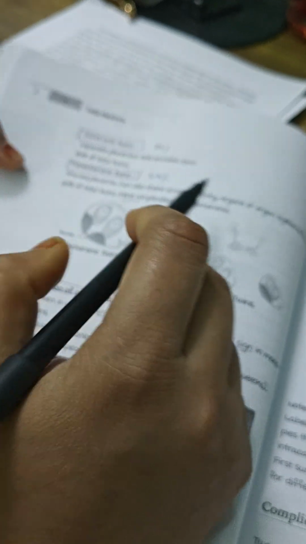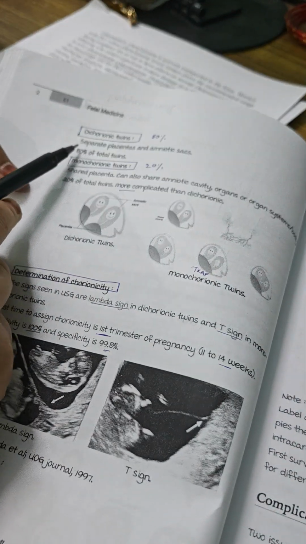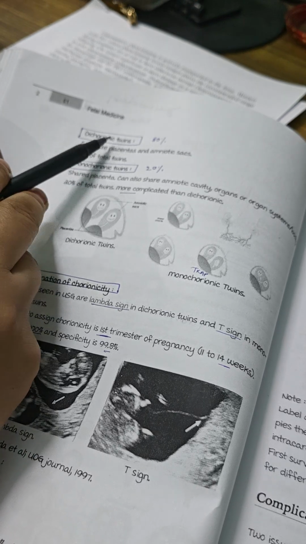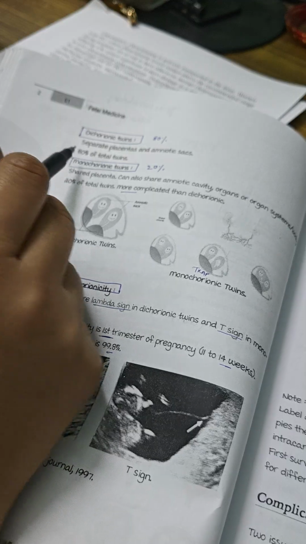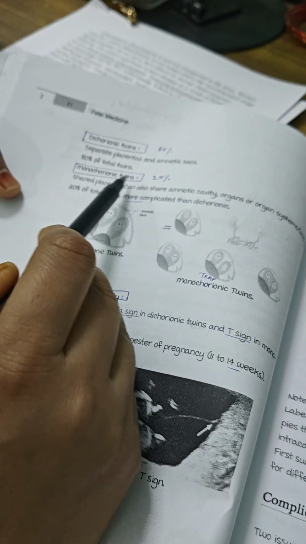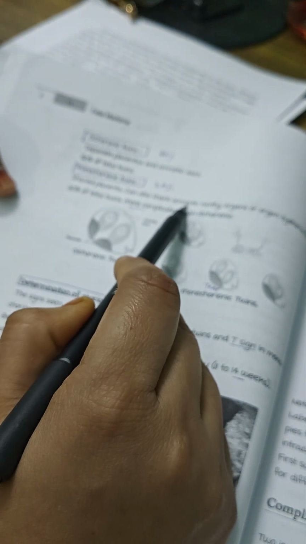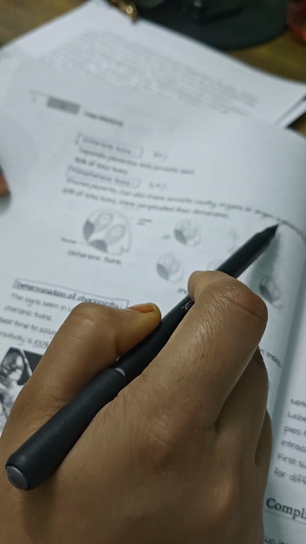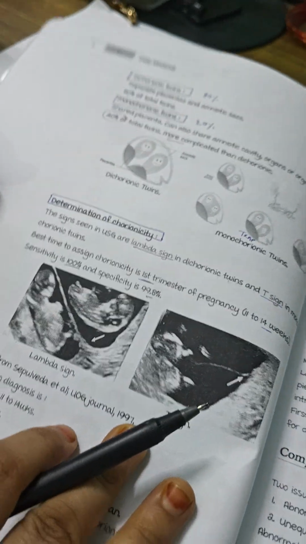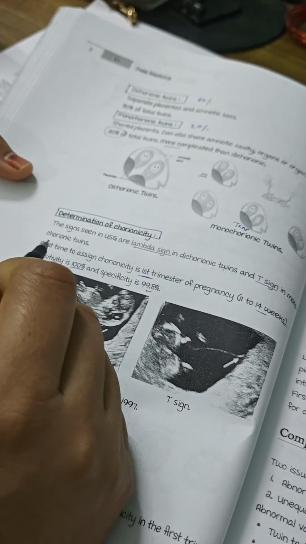So the incidence of dichorionic twins is around 80%, where they have separate chorions, meaning placentas. So they have separate placentas and amniotic sacs, and they constitute around 80% of the total twins. While monochorionic twins are 20%, they also share placenta and can share amnion also, organs also, organ systems also. They constitute around 20%, and the complications are more commonly associated with monochorionic twins.